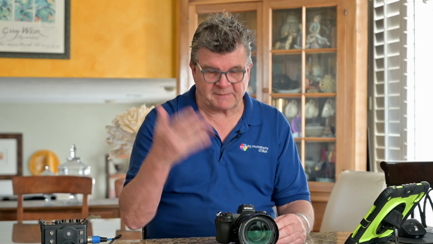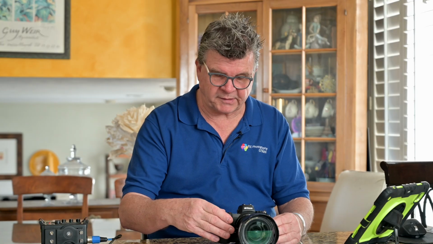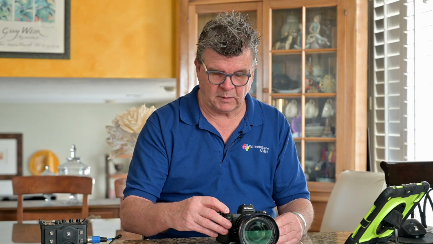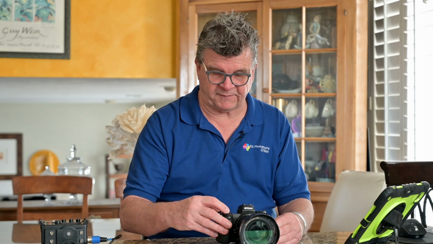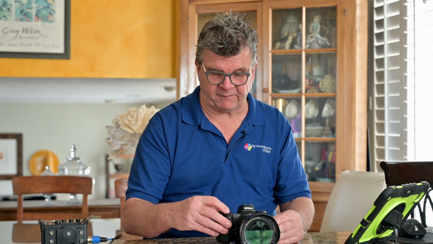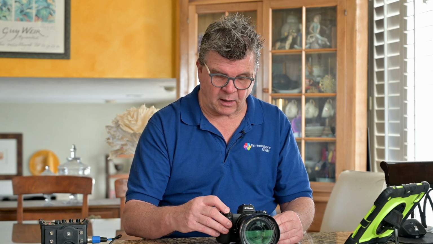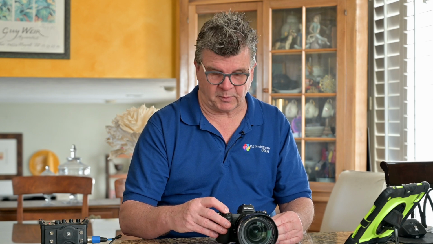So I'm getting an extra stop there by going to 320, and I'm really not suffering. Basements tend to have lower light levels than ground floors or upper floors, and I will boost that up to sometimes even 1250, 1600 if it's really dark. Only for the basement. I don't want that much noise in my regular pictures. But if I've got a dark room or it's a dark day, ISO 800 isn't going to make that much of a difference. So I will play with that on dim days or in dark rooms.